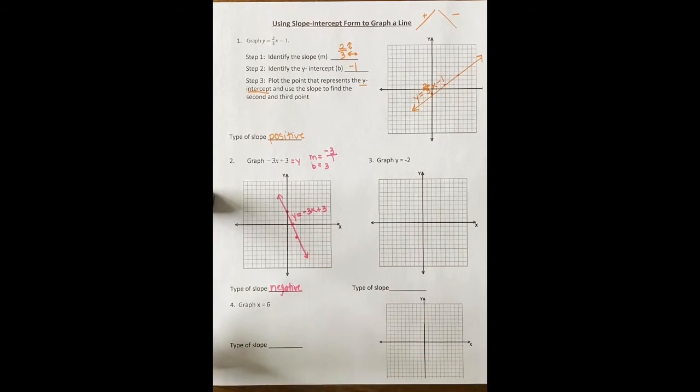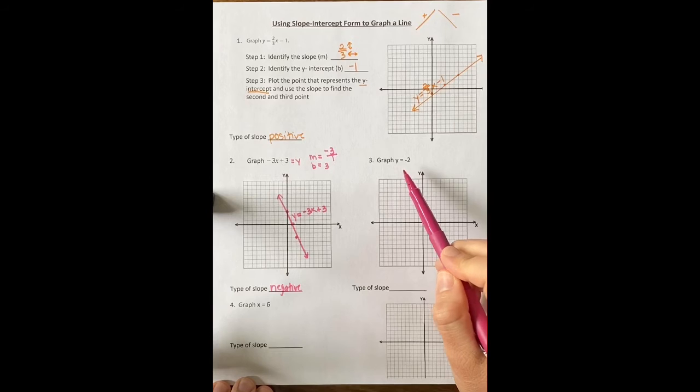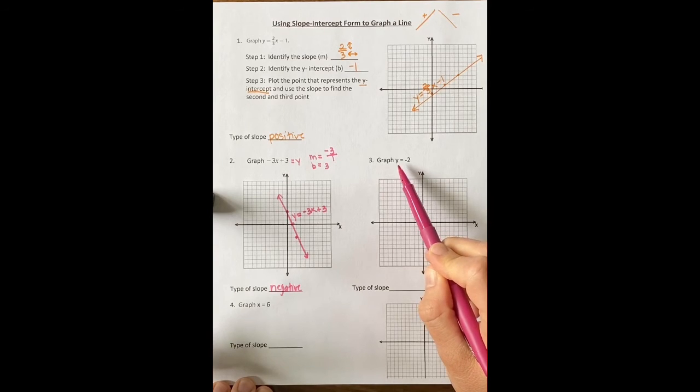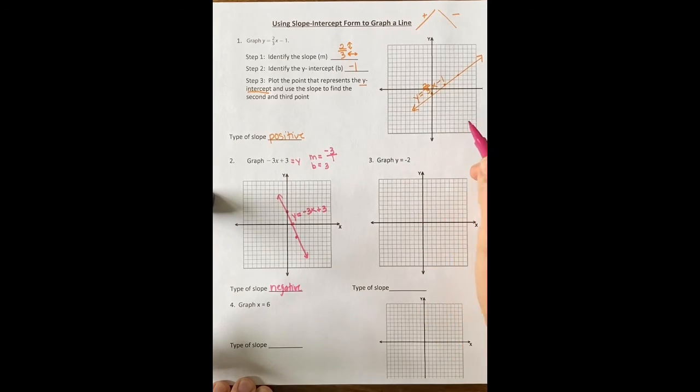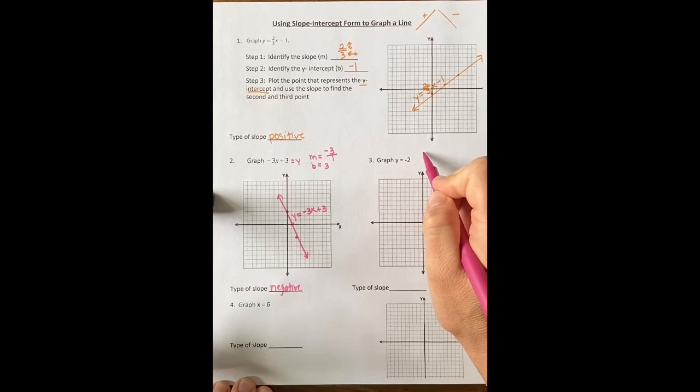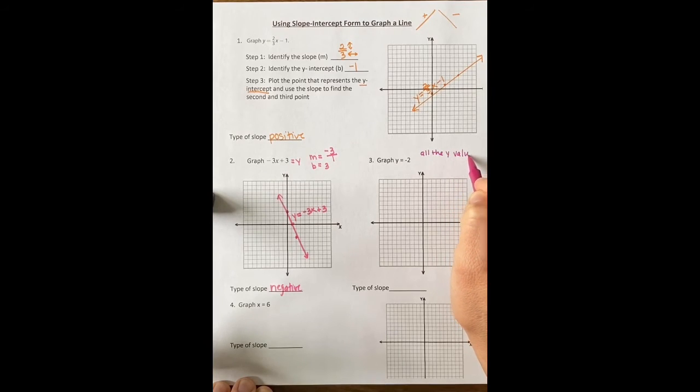Okay, number 3. We want to graph the equation y equals -2. So now this is different than the first two that we did because there's no x included and the only thing we have is a constant. So when we have something like this where it says y equals a constant, it means that all the y values are -2.